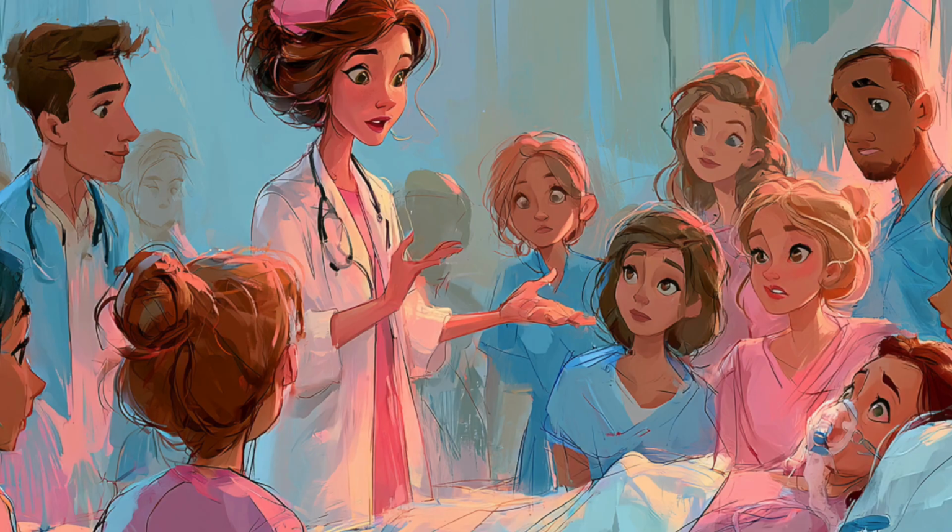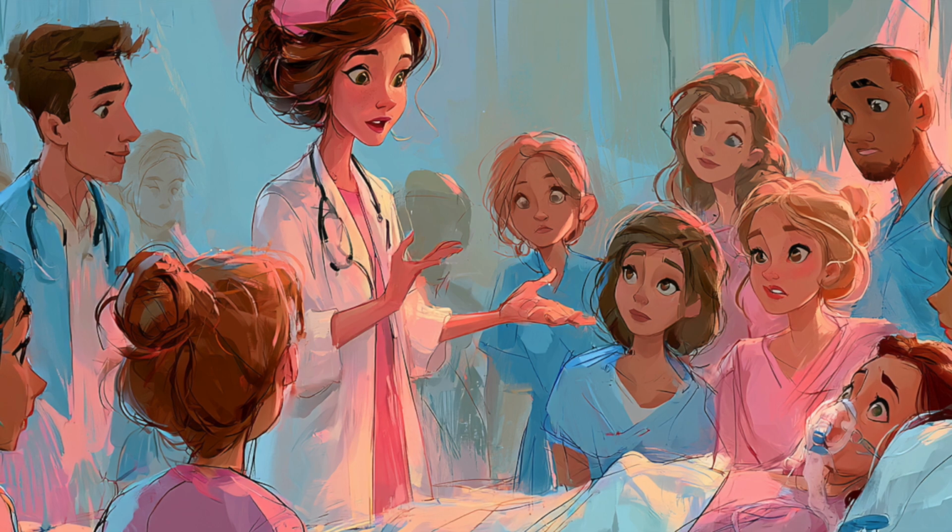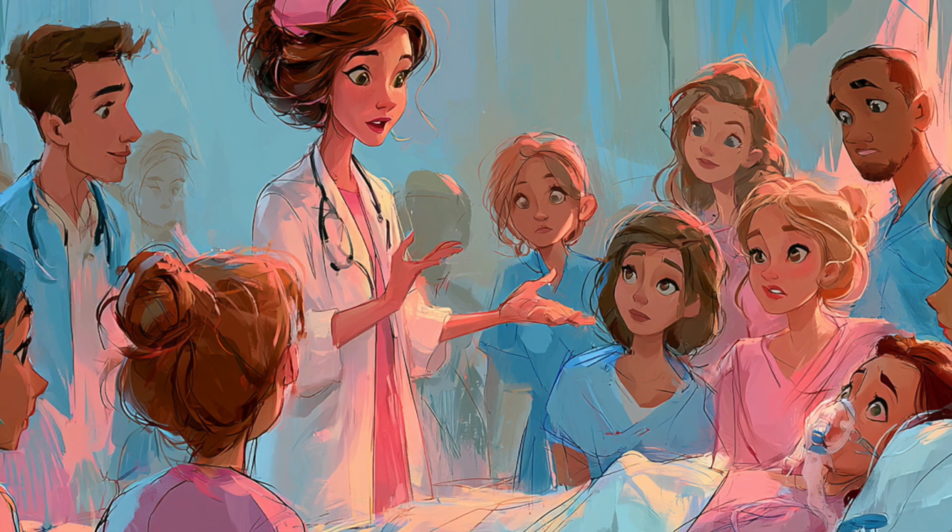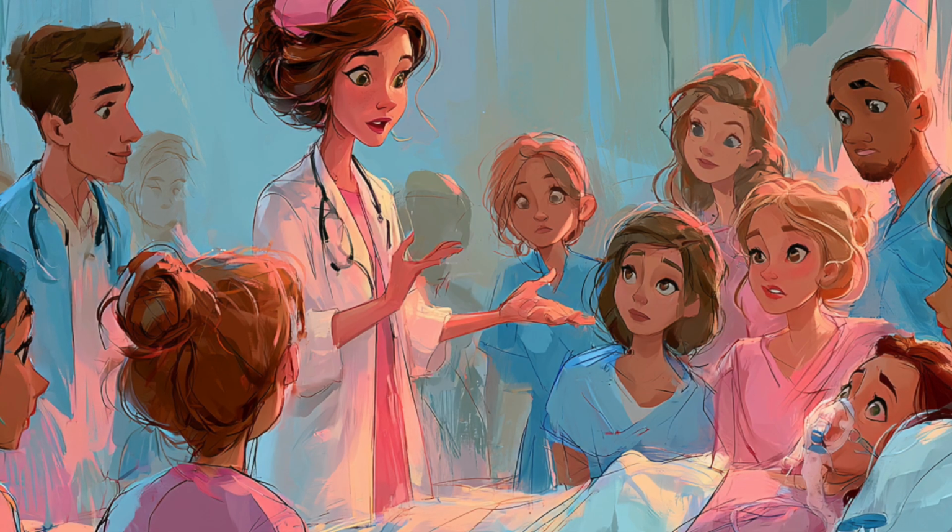Now let's talk about why naloxone is used. Naloxone is used for known or suspected opioid overdose. Known means we know the person took an opioid. Suspected means we may not know for sure, but the signs point toward opioid overdose.